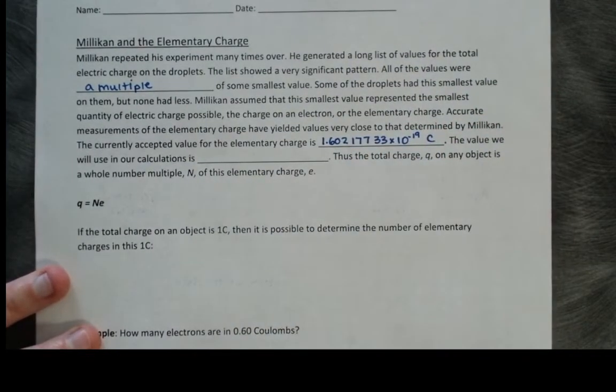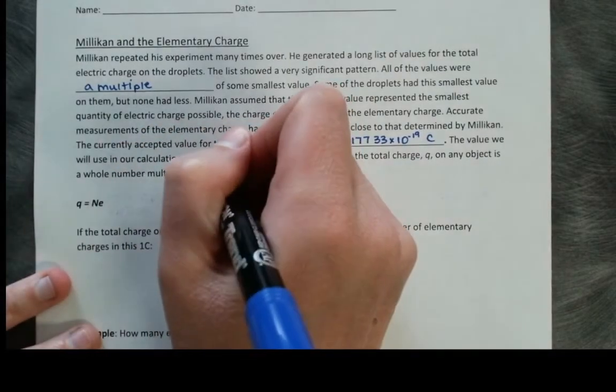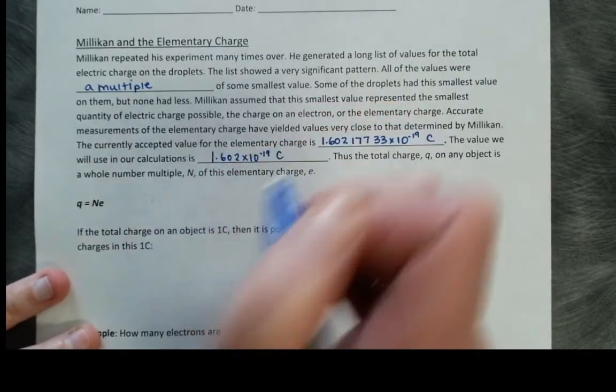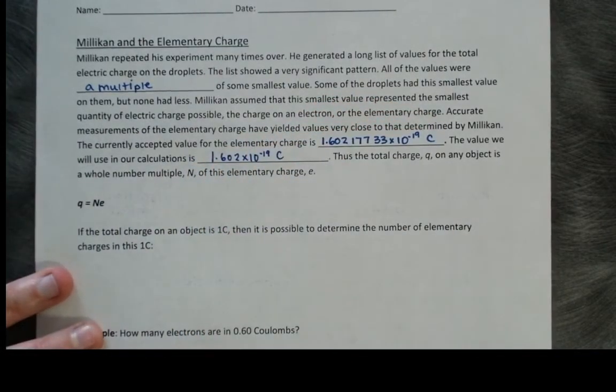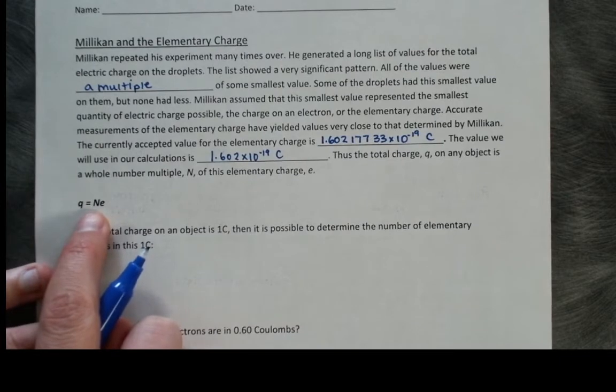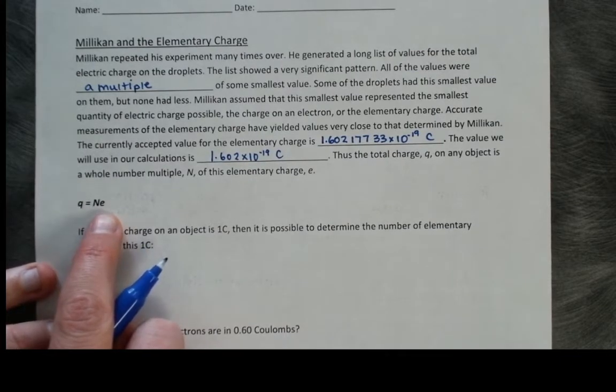It's very, very, very small. There are 18 zeros ahead of that 1. In our calculations, we are going to use this, 1.602 times 10 to the negative 19. So the charge is equal to however many multiples you have of this elementary charge.